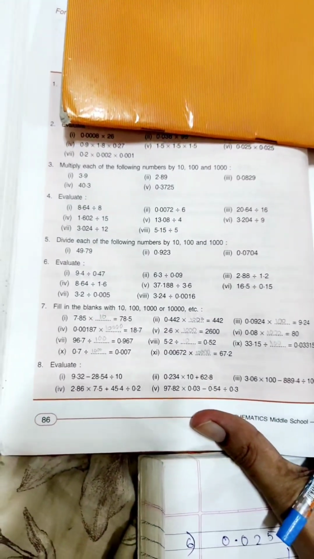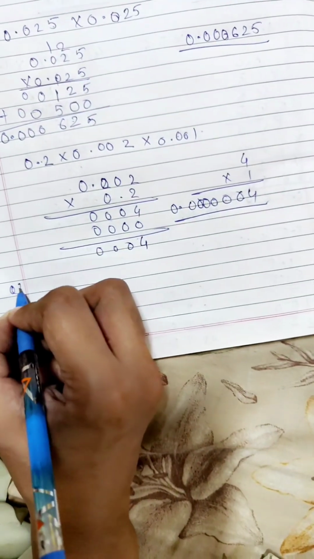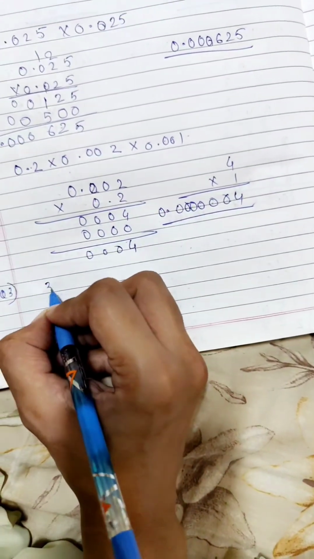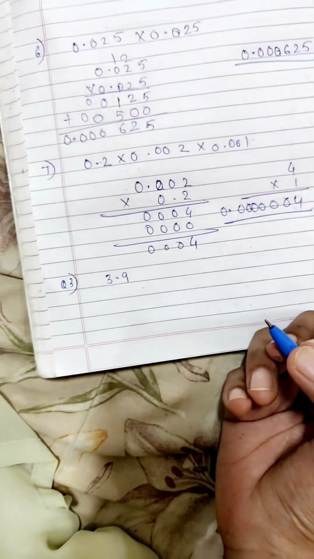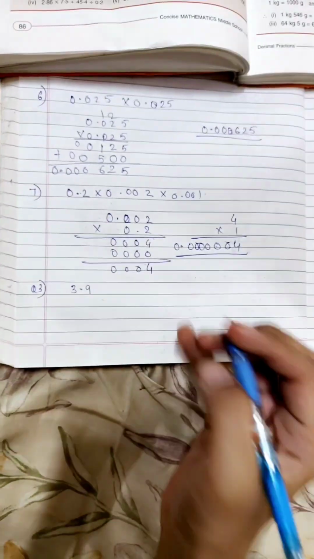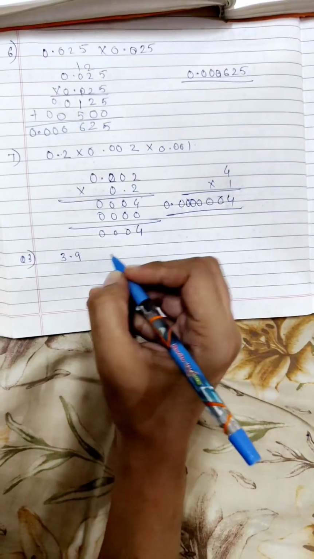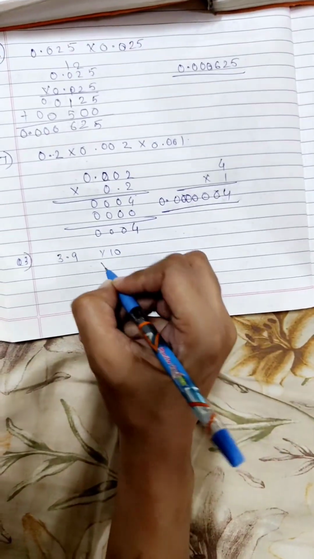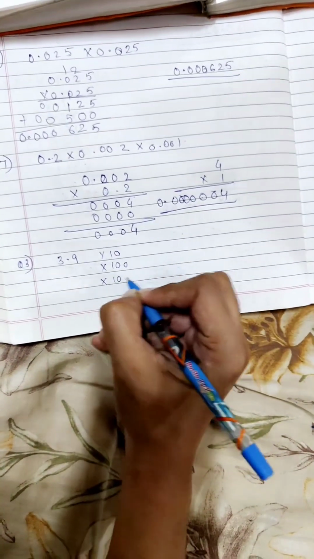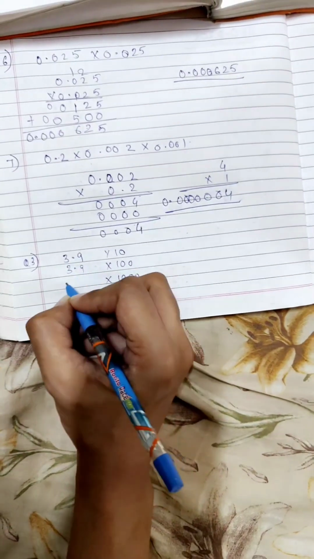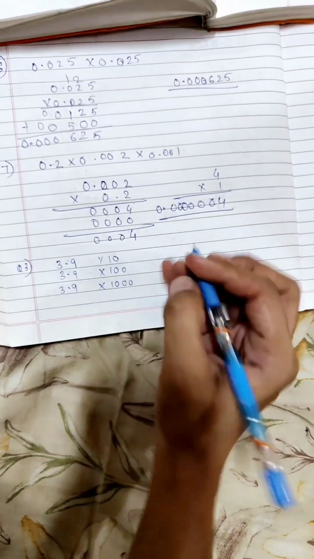Now the third question is multiply each of the following numbers by 10, 100 and 1000. So this is very easy. We just have to shift the decimal points. So now we'll have to multiply all the questions with 10, 100 and 1000. Okay. So the decimal points will shift.